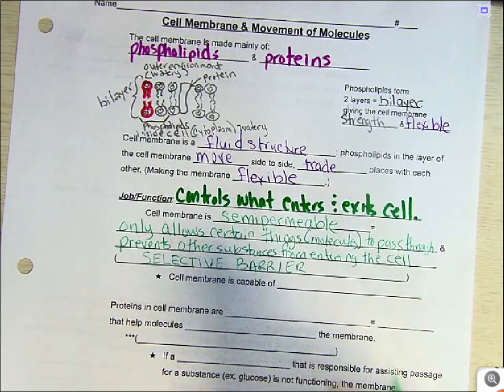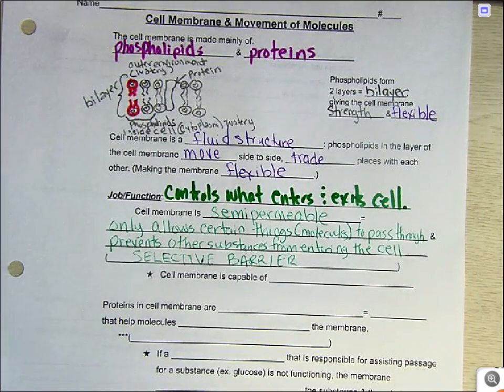So you can identify the cell membrane as being two things. Either it's what? Look at these notes. The two things both start with an S. Semi-permeable or selective barrier. They both mean what? Only allows certain things to enter and prevents certain things from entering. Any questions for that? All right, I'll give you a moment to get caught up with writing.